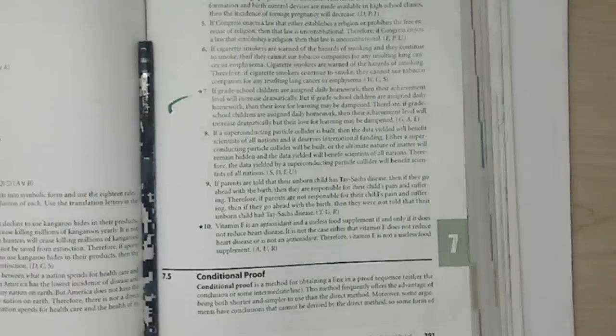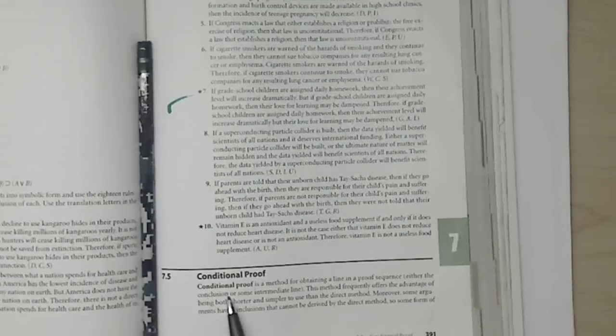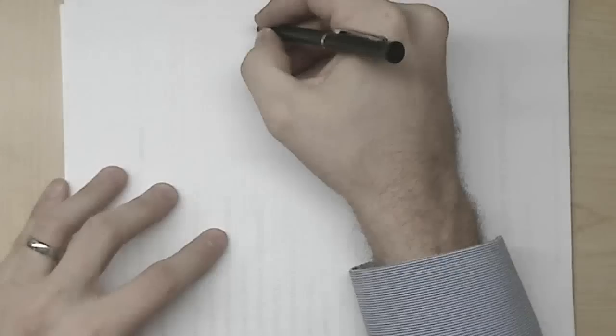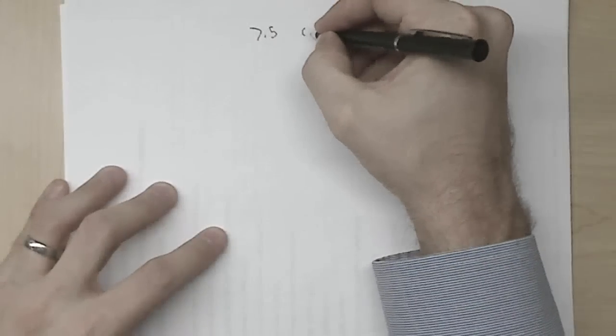Today we're going to be looking at 7.5, the conditional proof. Welcome back everyone. Let me start off: today we're going to be looking at 7.5, the conditional proof.